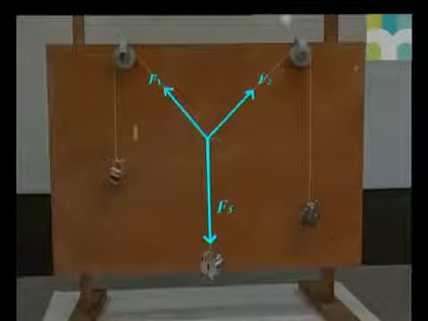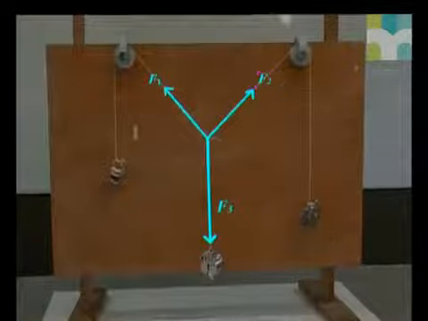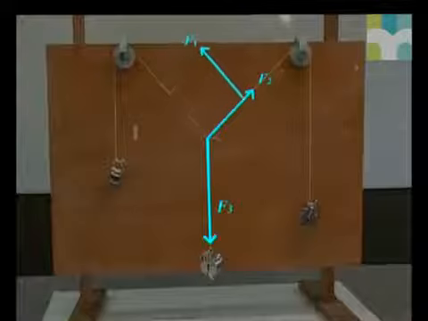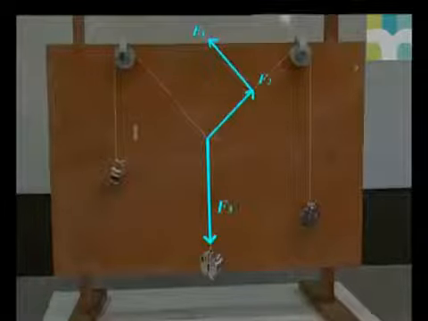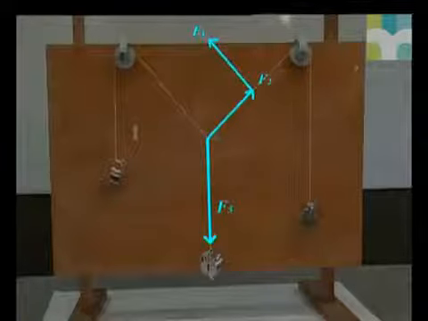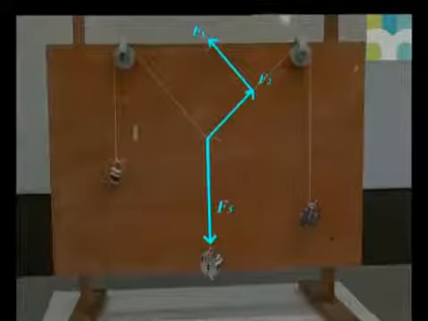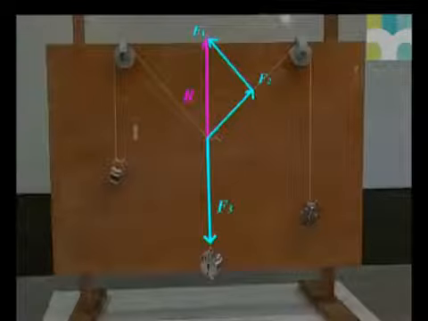How do we add them? Here is F2. We can move vector F1 parallel to itself. We do not change its magnitude or direction, so it's okay to move it parallel to itself. And look, if we add F1 to F2 using the head to tail method, we get the resultant R. We get a closed figure, a triangle.